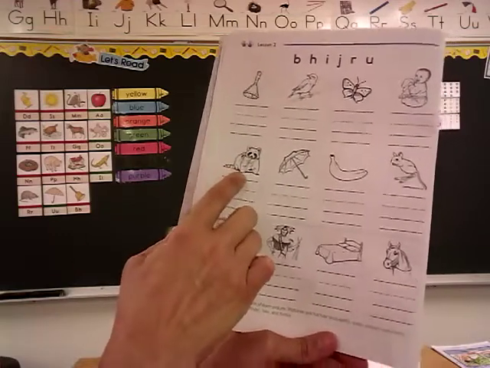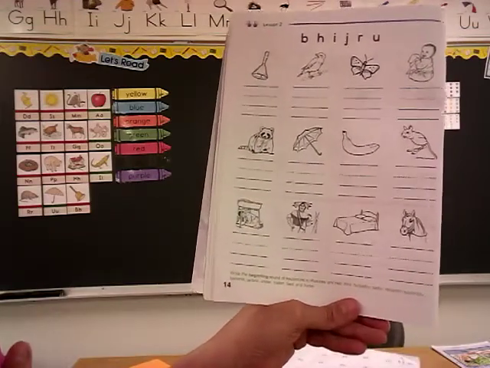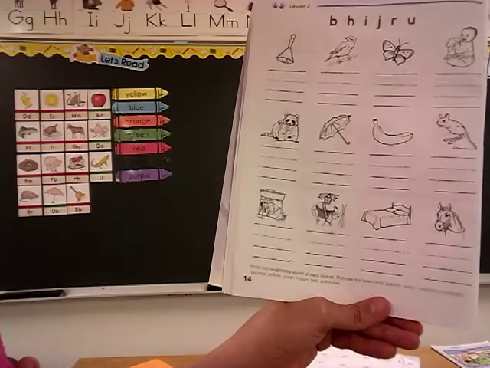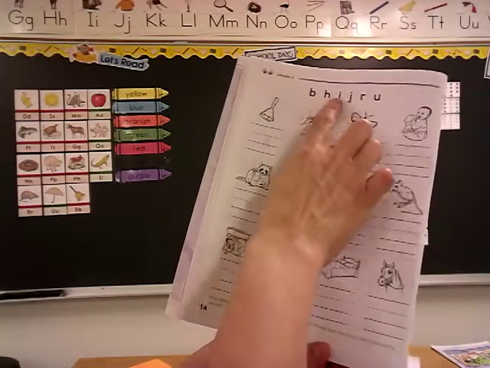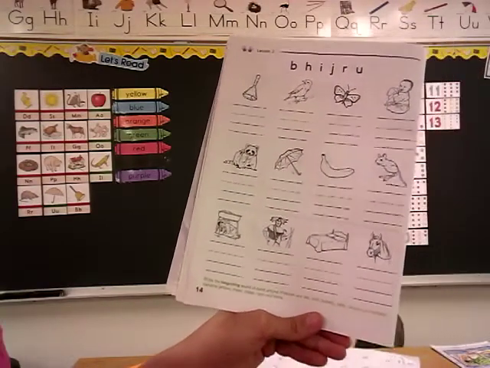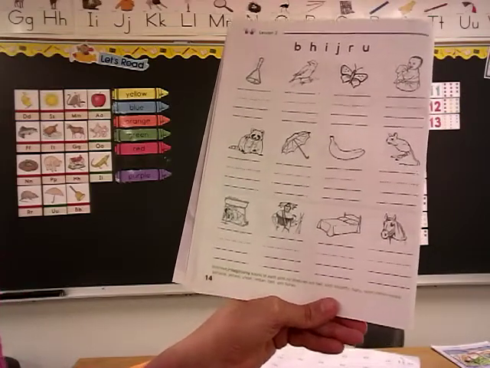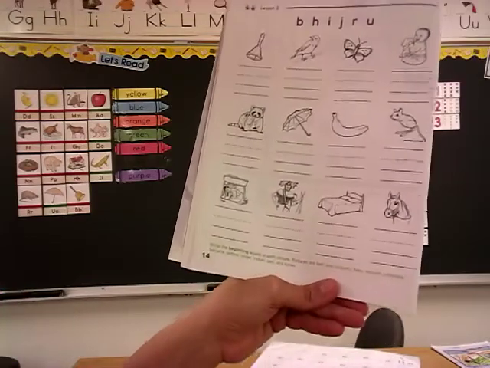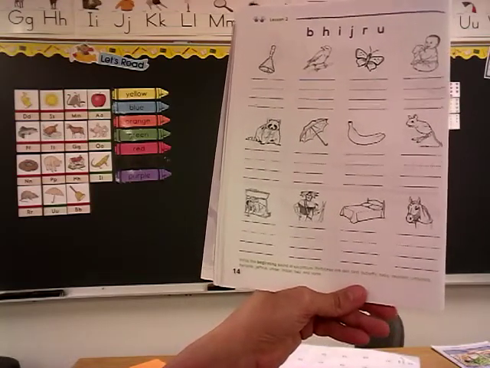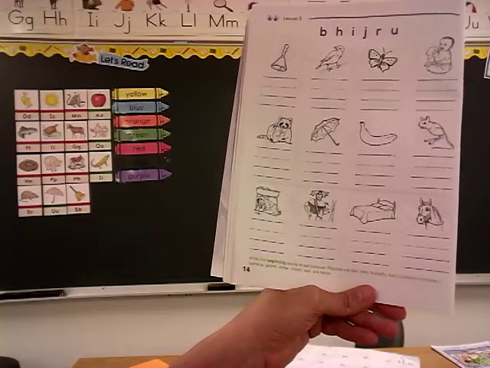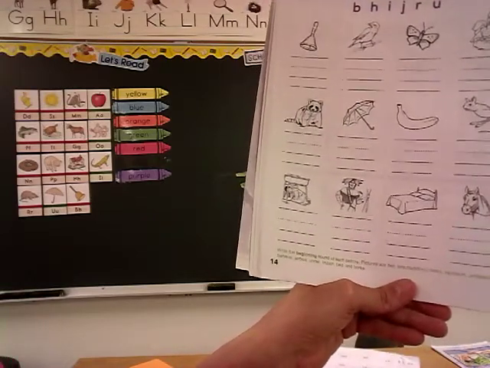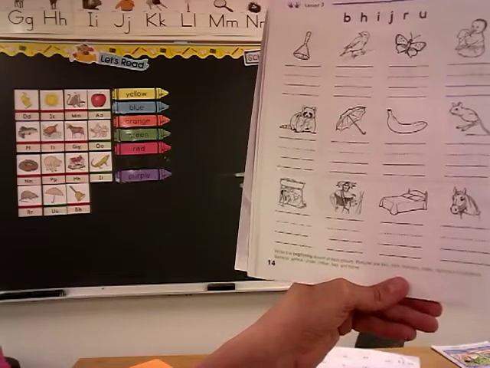The next row you have a raccoon. Listen to the beginning sound of raccoon. Which one of those letters makes the R sound like raccoon? Whenever you know, write it on the line. The next one, umbrella.